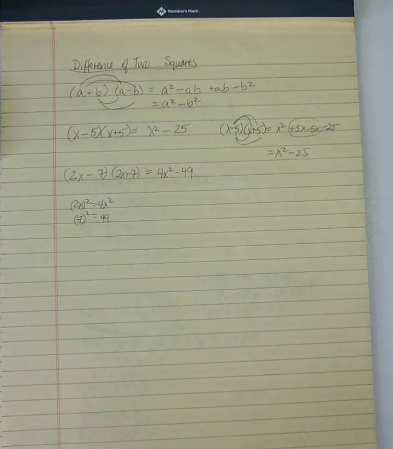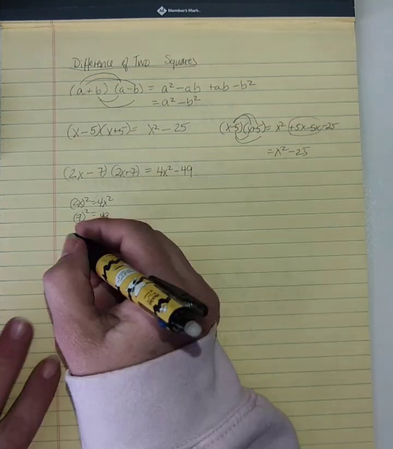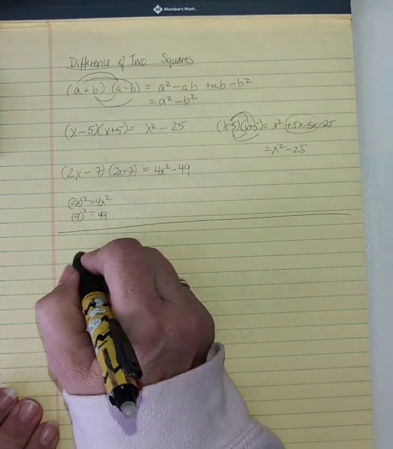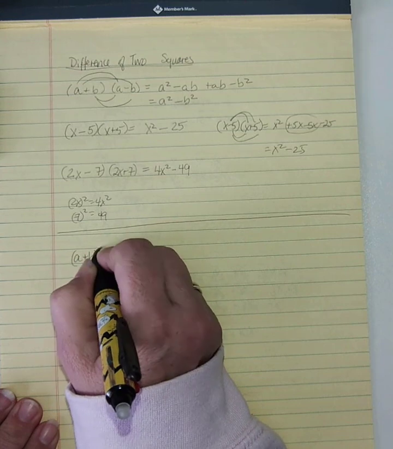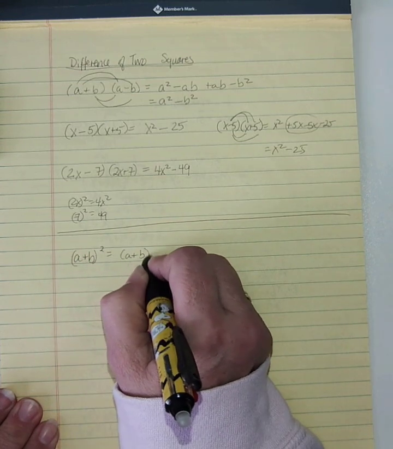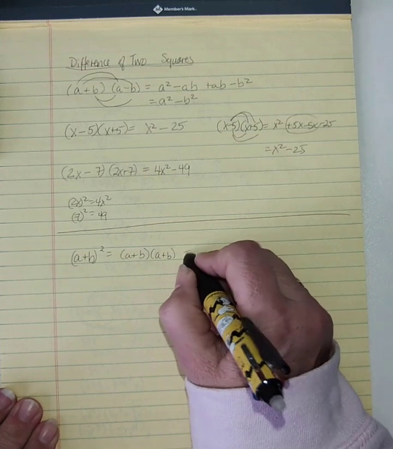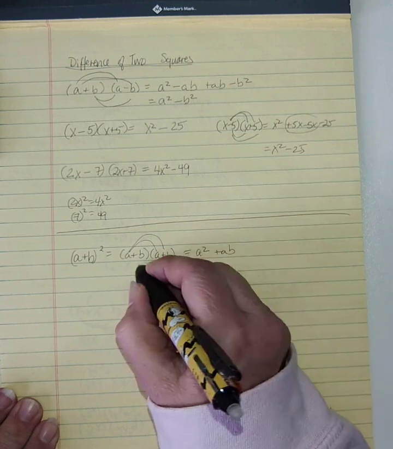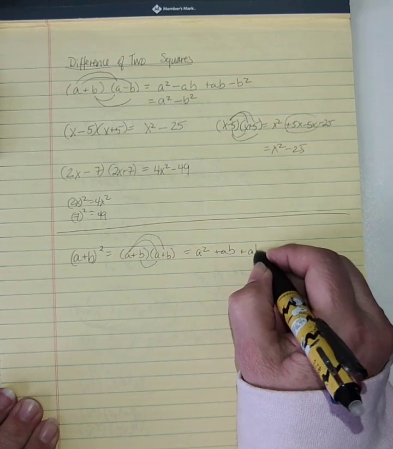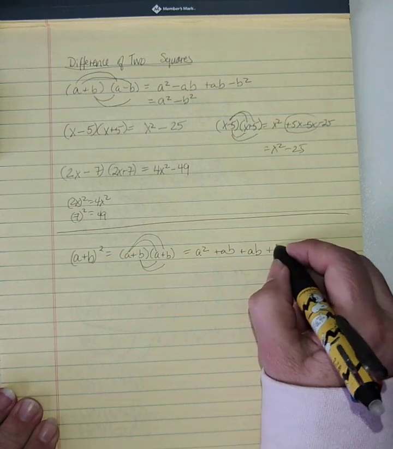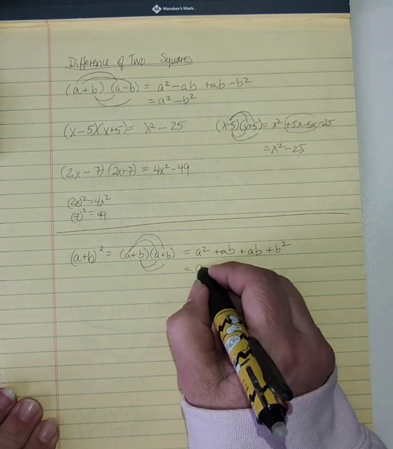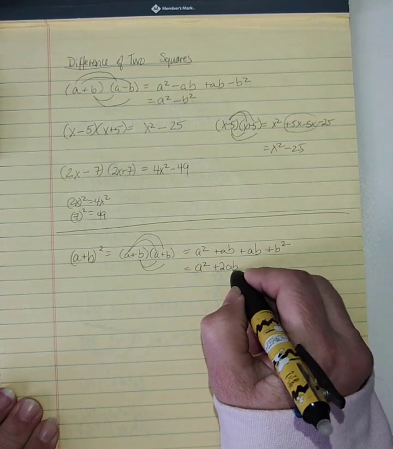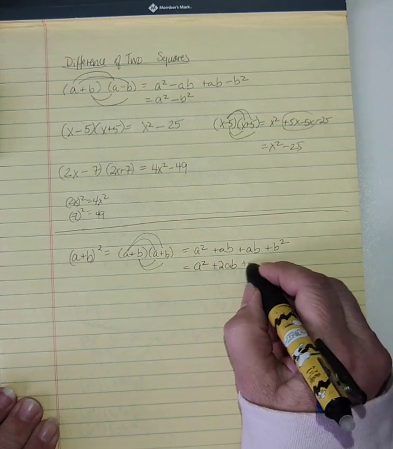Then we have something when we look at a binomial like this, but this time instead of it being a different sign in there, we have exactly the same. A plus b being squared, or a plus b times a plus b. When you do this, you'll always get a squared plus ab plus ba, which is the same thing as ab, plus b squared. So you would always get a squared plus twice their product and the square of the last.